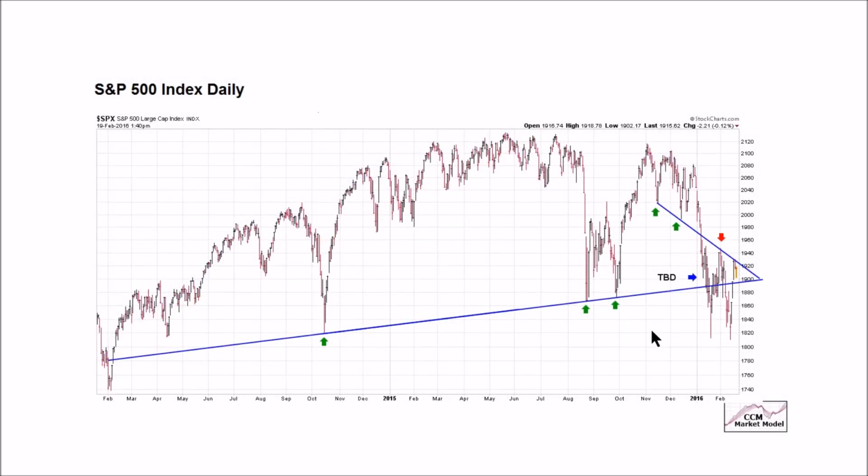S&P 500 daily, we're still in this to be determined area, and the market will figure out if it wants to rally in this direction or drop again. You can see clearly here, support, what once was support may now act as resistance. We move back to the exact same line this week and then fell.